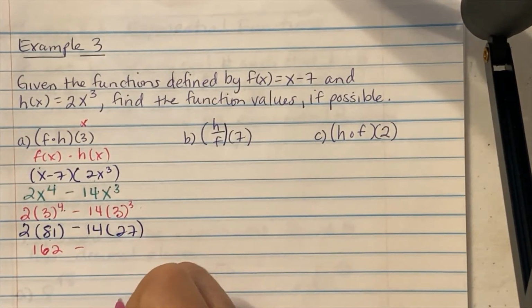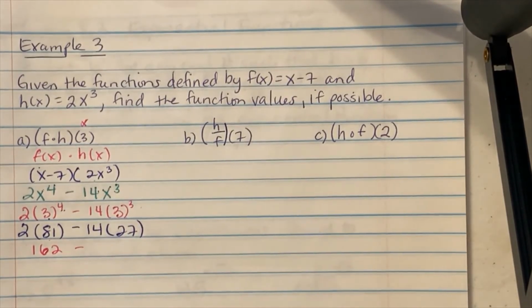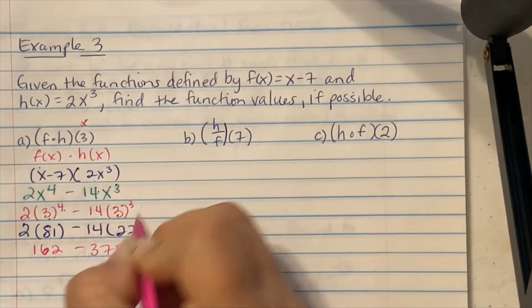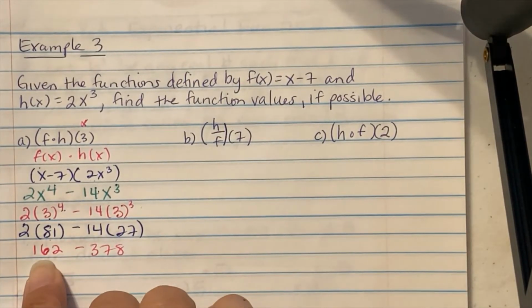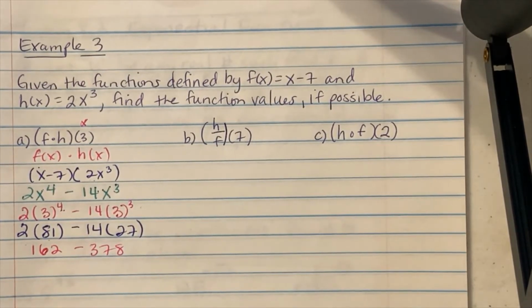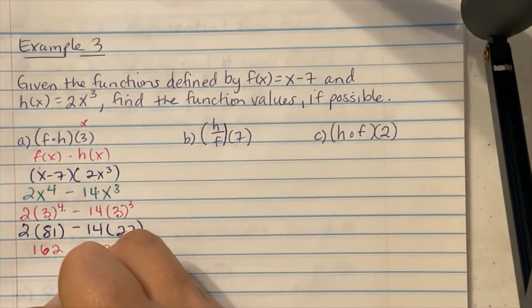14 times 27, using a calculator, just because I'm very tired right now. 14 times 27 gives us 378. Looking right here, you see 162, which is like you have $162, but you spent $378, which means we didn't have enough. So our answer is going to end up being negative. So when you do the math and subtract, you end up with negative 216.